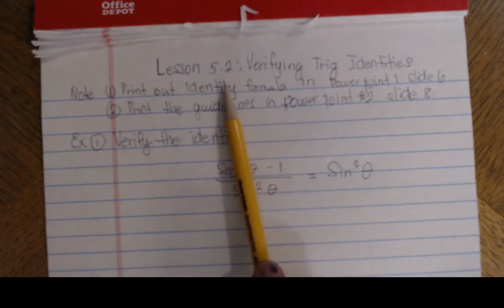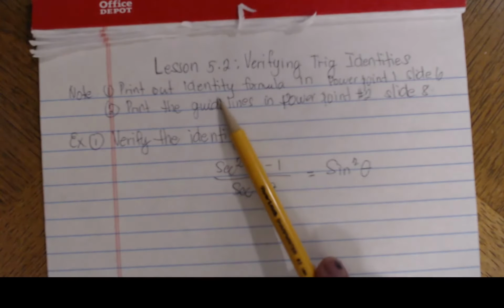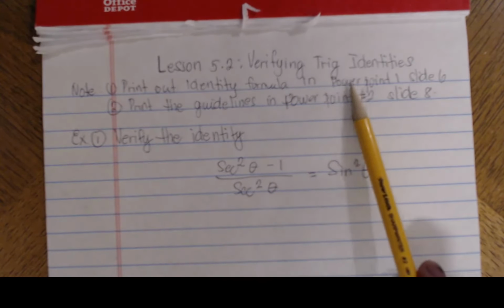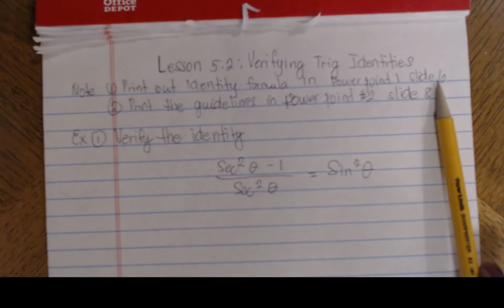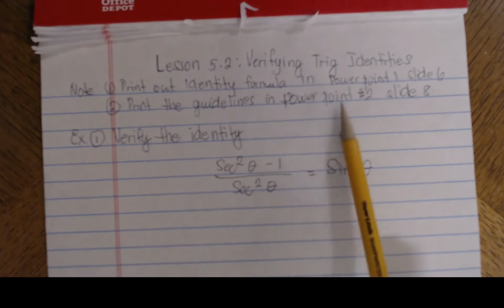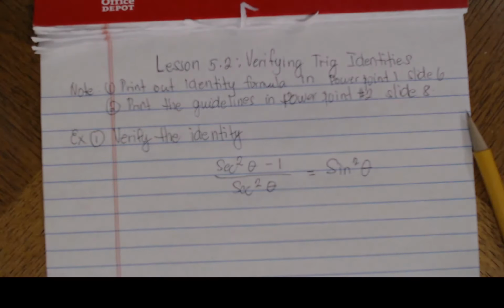In this lesson, your requirement is to print out the identity formulas, which are in PowerPoint number 1, slide number 6. You will need that in this lesson and in the next lesson, 5.3. And also print the guidelines in PowerPoint number 2, slide number 8.